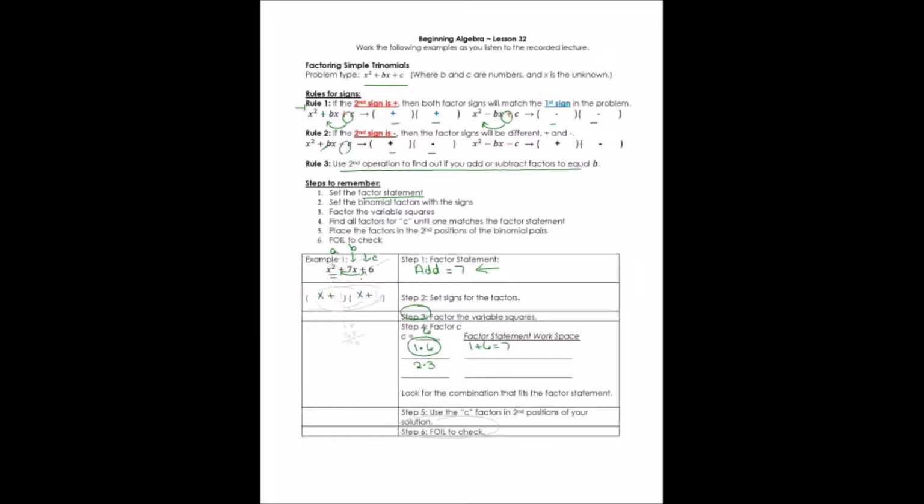Where do they go? Well, they go in the second positions, the only blanks that I have. And I'm going to put them in the same order, because that'll help me later on when I'm doing complicated trinomials. And then I have to FOIL to check this one. So I say, first, x times x gives me x squared. Check that one off. And I say last, I'll go ahead and do first and last because they're the easy ones. 1 times 6 gives me 6. I'll check that block off.